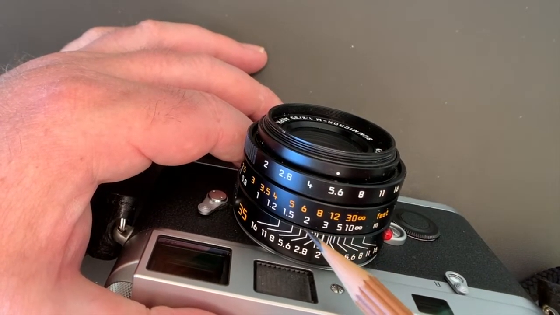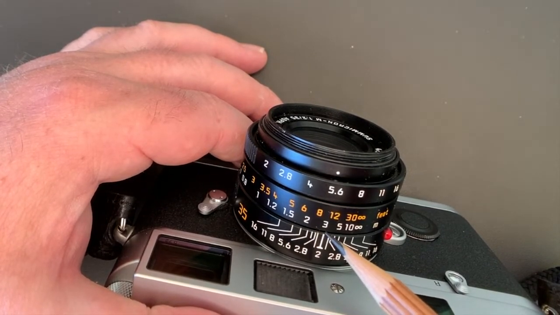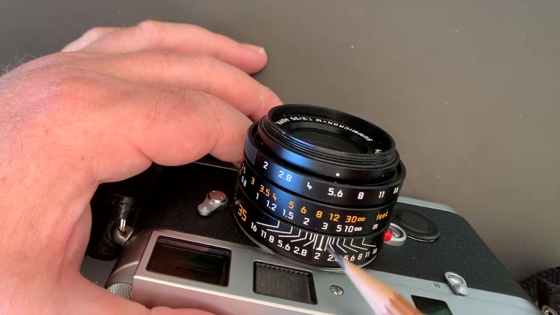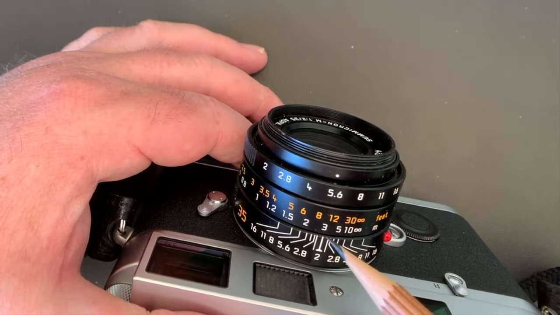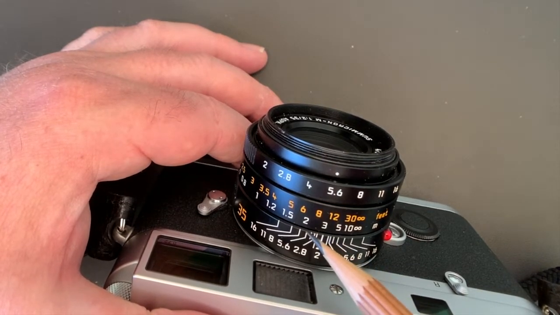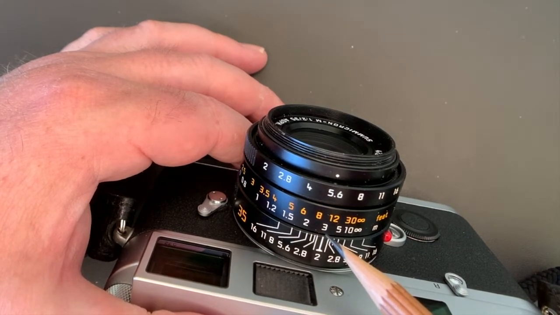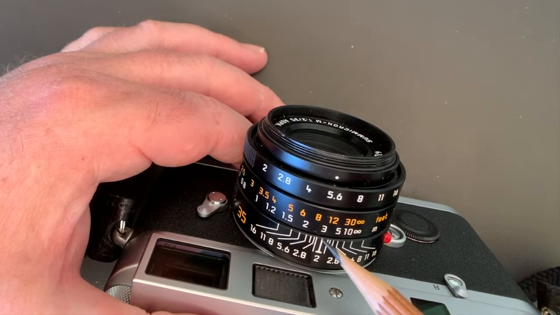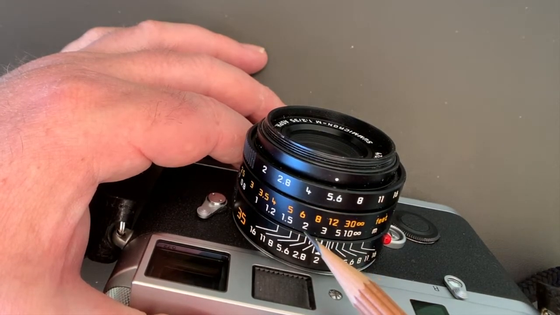So we can say straight away what is going to be in focus in front of our model, our subject matter, the person we're photographing, is going to be 2 meters. So 2 meters to 3 meters is 1 meter. So everything in front of our model at 1 meter will be in focus.